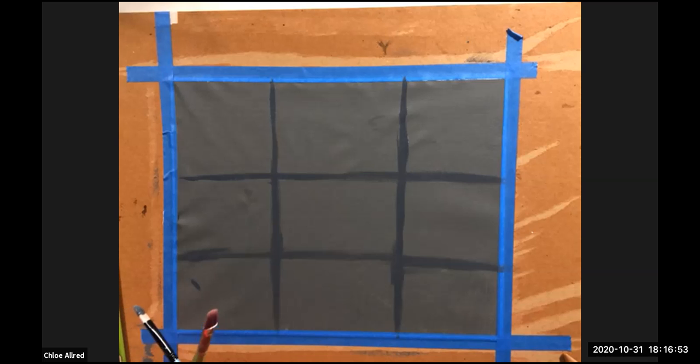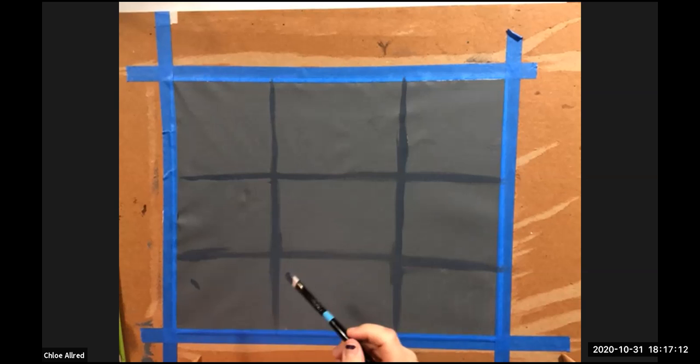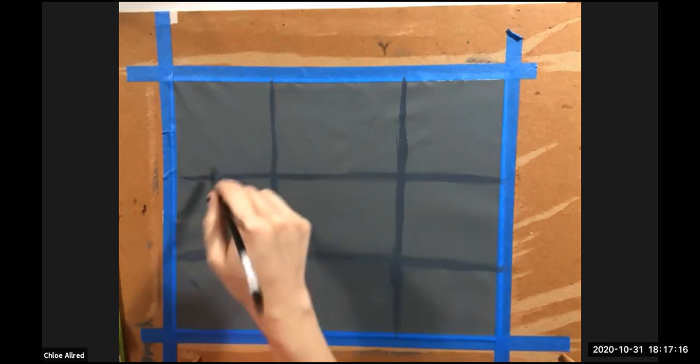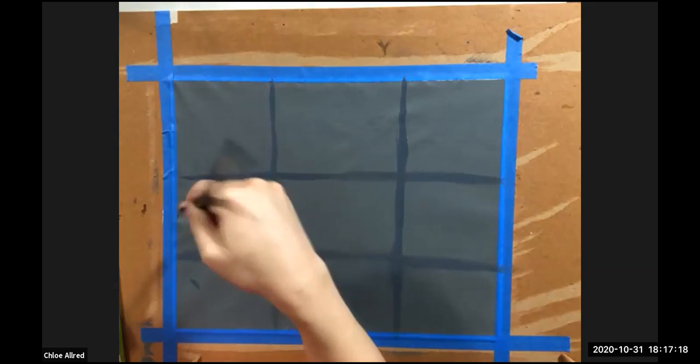Okay, so I'm gonna pull up my reference on my computer as well. Okay, there we go. All right, so now I'm gonna start to draw in. I'm gonna start with my pumpkin. Okay, and remember we're working in big shapes first, getting the general placement. I'm gonna kind of line my pumpkin up with these third lines.